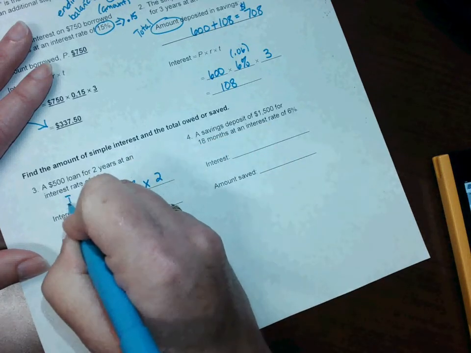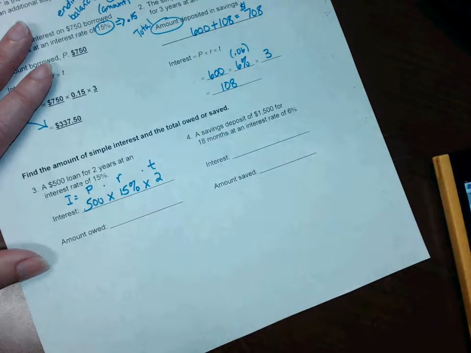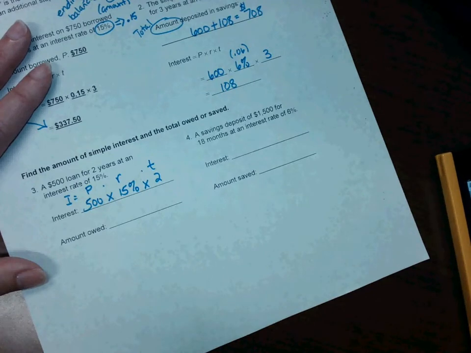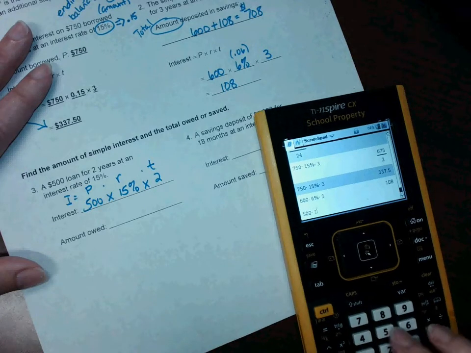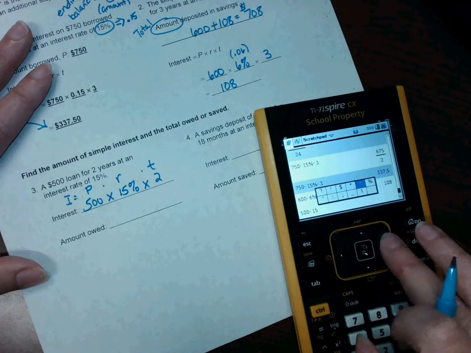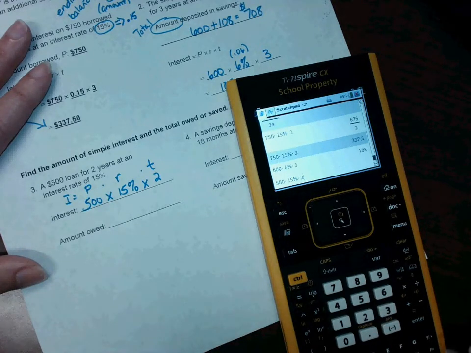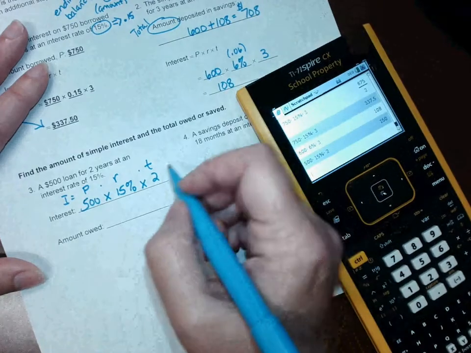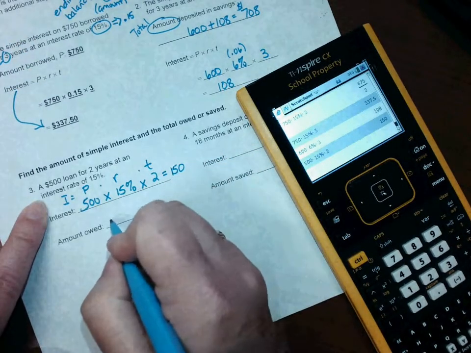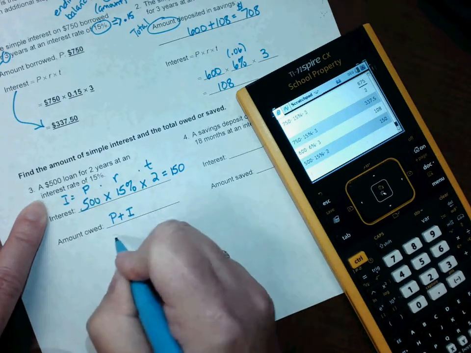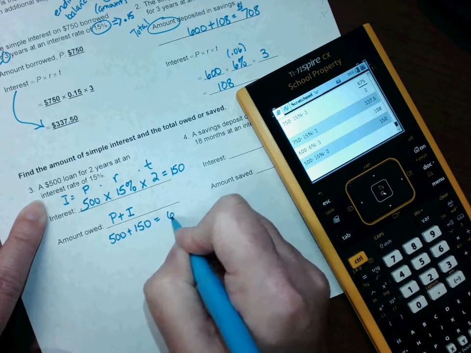This is interest equals P times R times T. And I'm going to get 500 times 15% times 2. I get $150. The total amount that I'm going to owe is going to be the principal plus the interest. That's $500 plus the $150 interest equals $650.